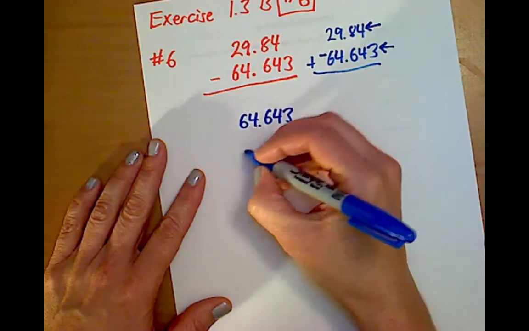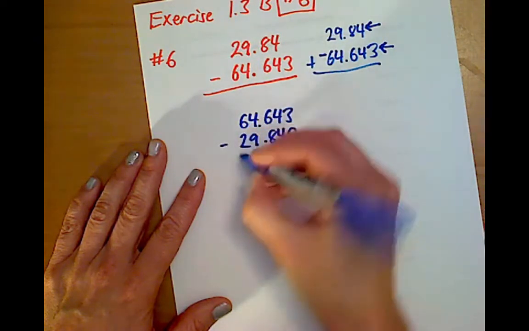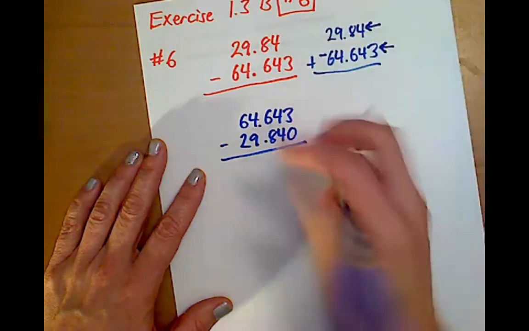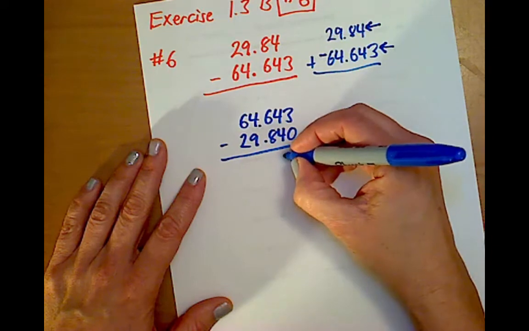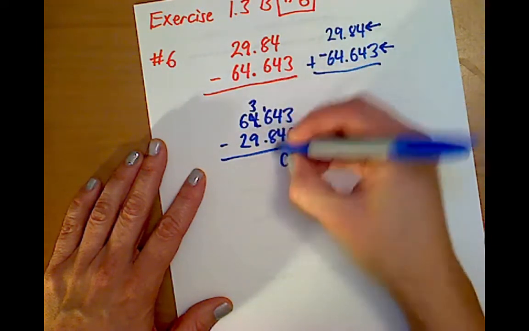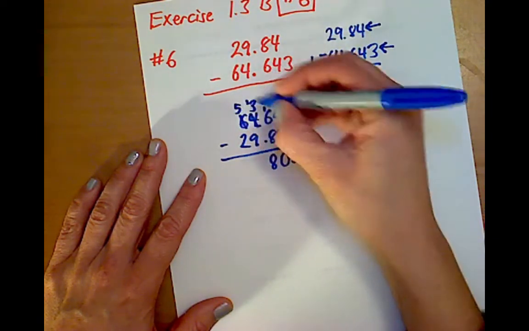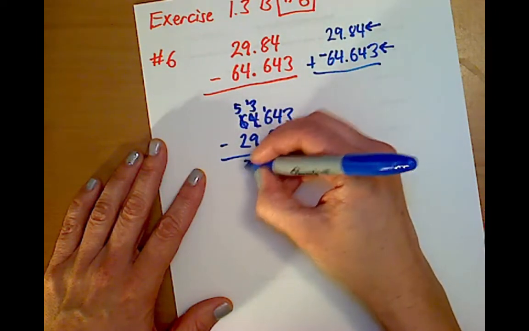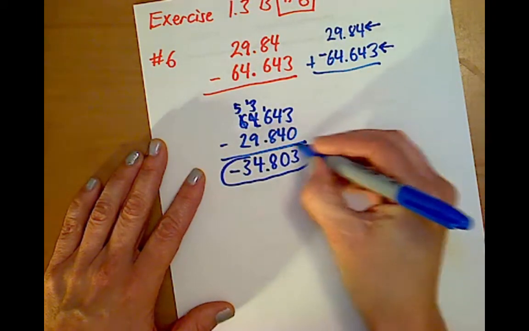All right, so we're going to take 64.643 and we're going to take 29.84 away from that so that we can figure out how much we have left over once we put those two together. All right, so we're going to subtract. 3 minus 0 is 3, 4 minus 4 is 0, 6 minus 8, we're going to borrow here. 16 minus 8 is 8. 3 minus 9, we're going to borrow again. 13 minus 9 is 4. 5 minus 2 is 3. We're going to bring down the decimal point, and remember, our number is going to be negative. So that's going to be our answer.